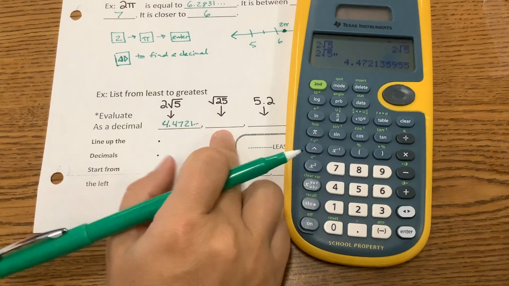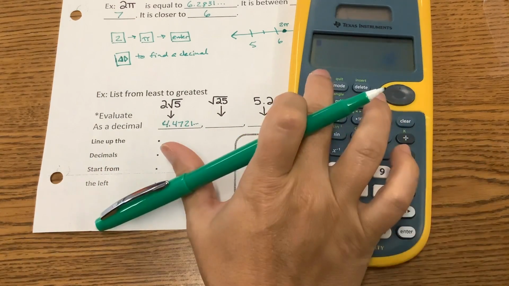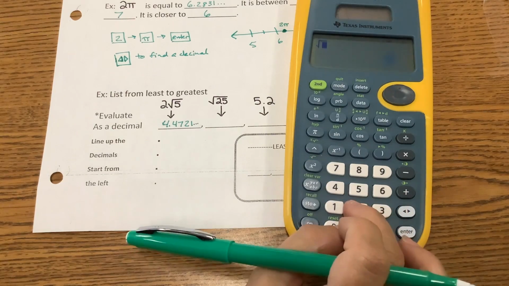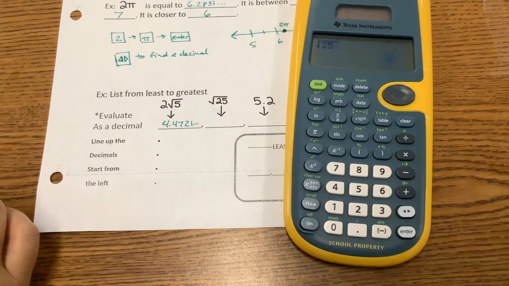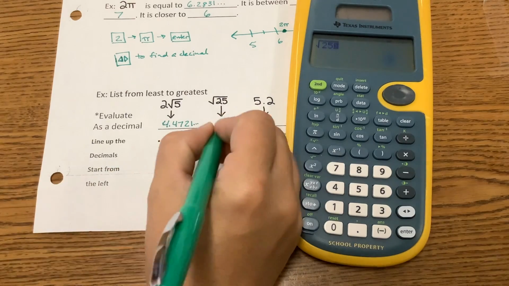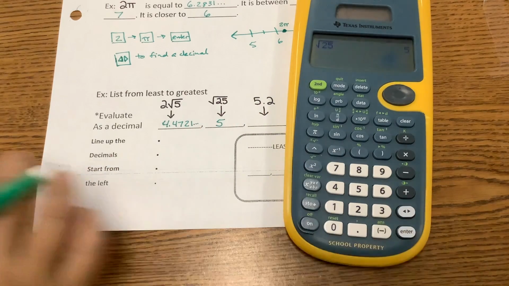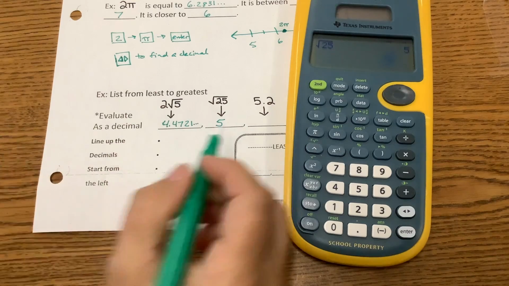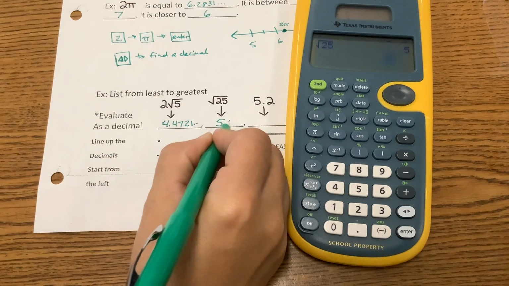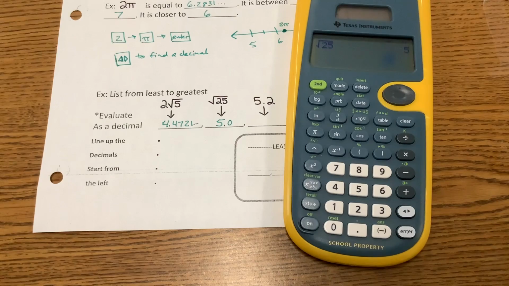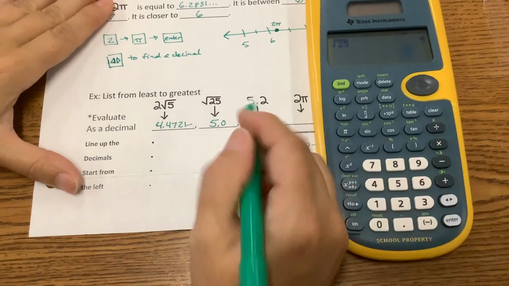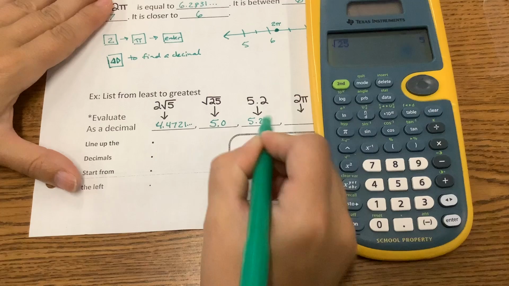Okay, now we're going to evaluate the square root of 25. Second x squared 25. Go ahead and evaluate that. What is the value of the square root of 25? 5. Is that rational or irrational? Rational. It's understood as, if you're writing this as a decimal, that there's a 0 in the tenths place because it's a whole number. Okay, 5.2 is already a decimal, so we're just going to copy it down.